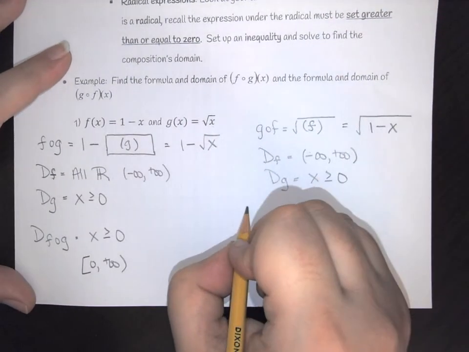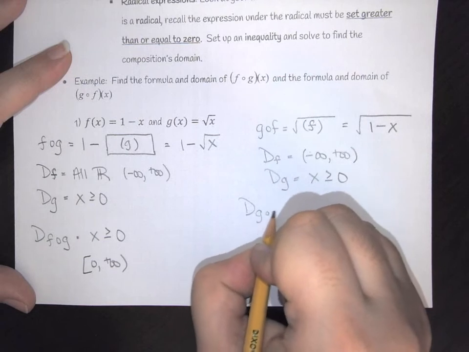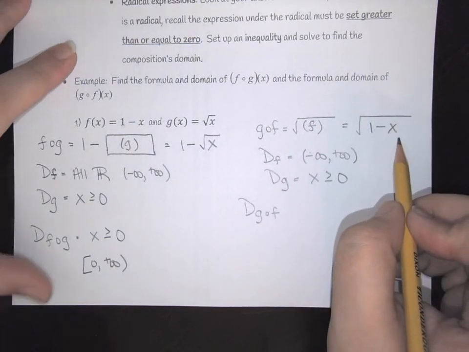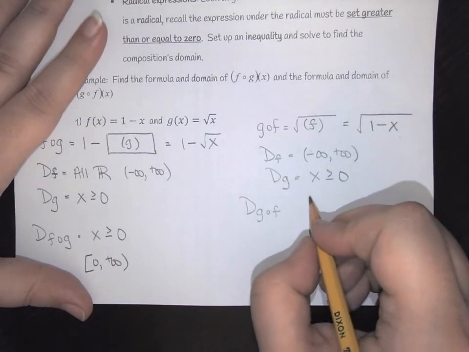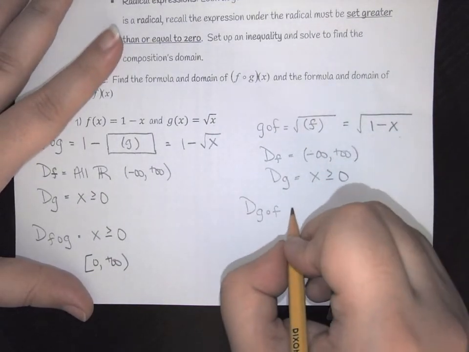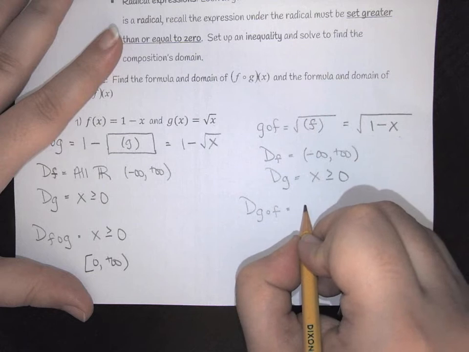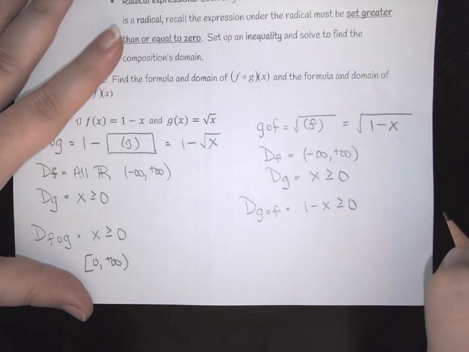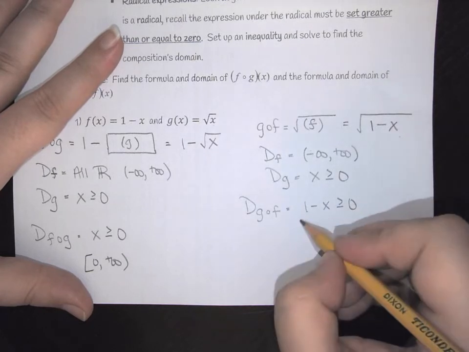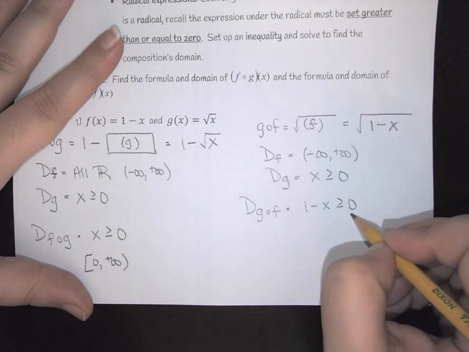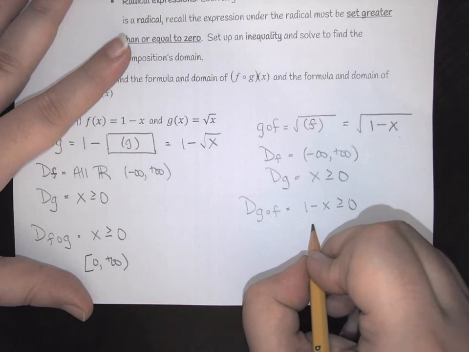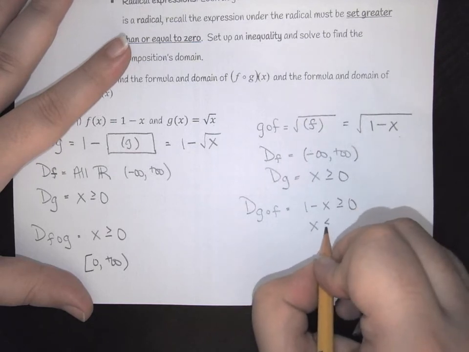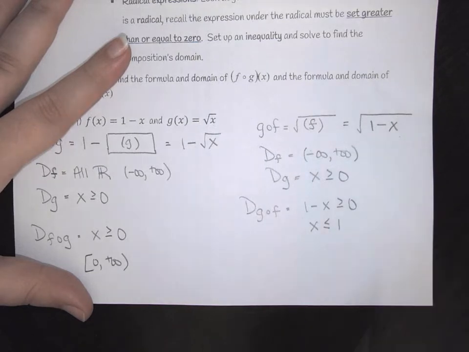But now when I look at the domain for g of f, I have to take into account the fact that I have something new underneath my radical. So my domain here is going to become that 1 minus x must be greater than or equal to 0. So I need to figure out what the value is. I'm going to subtract the 1 and divide by the negative, so I end up with x must be less than or equal to 1.